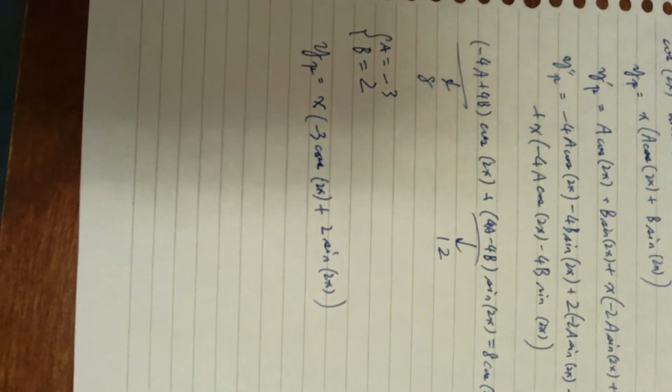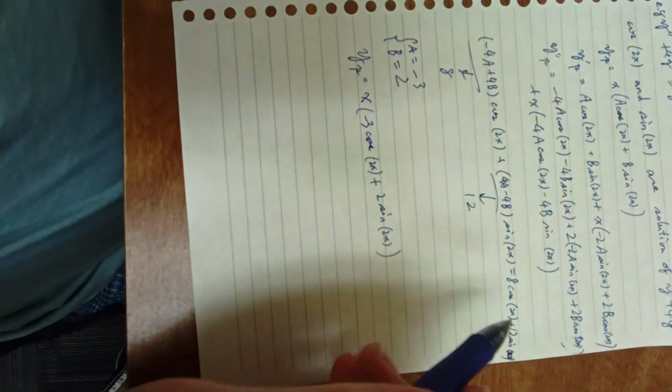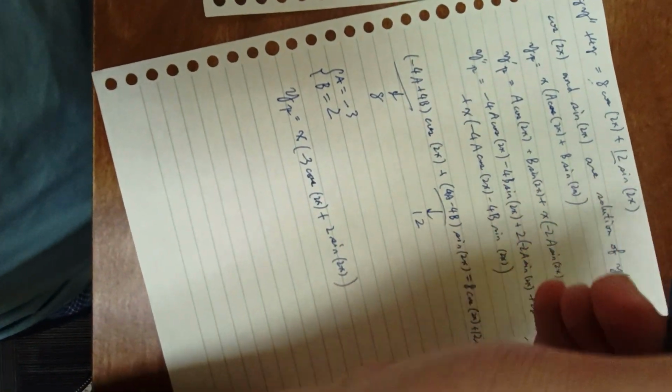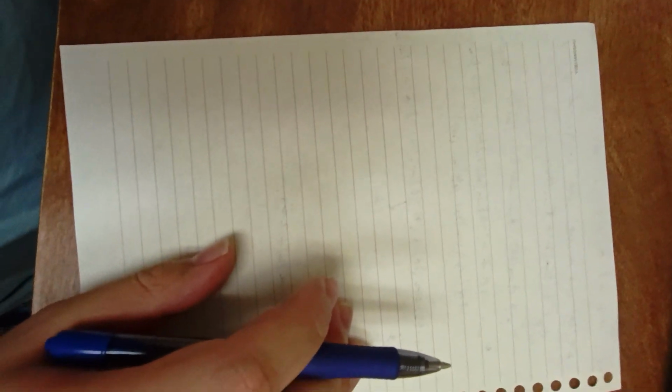Okay, now in all these problems the polynomial part is constant, so it means k equals 0. Now let's have another equation with a polynomial, where we need to use k.